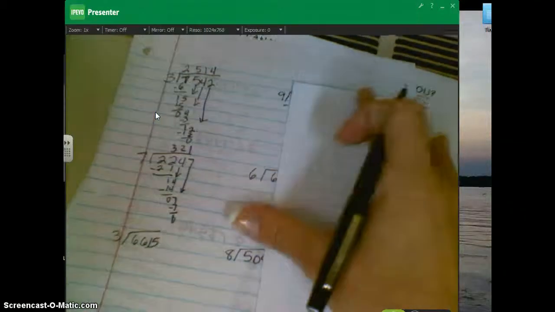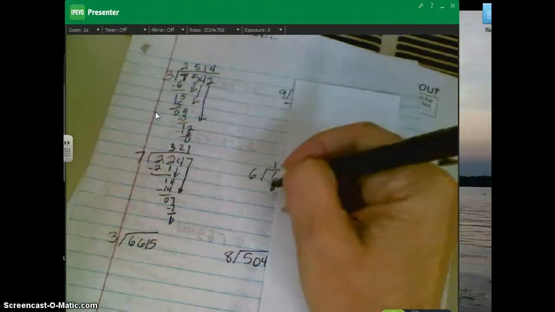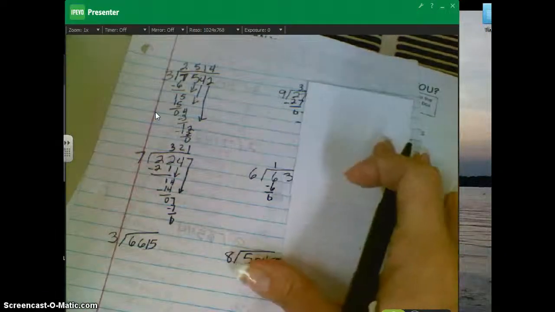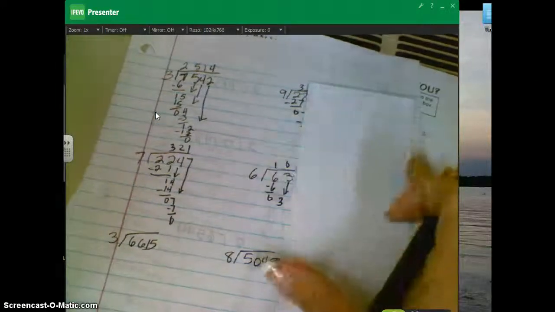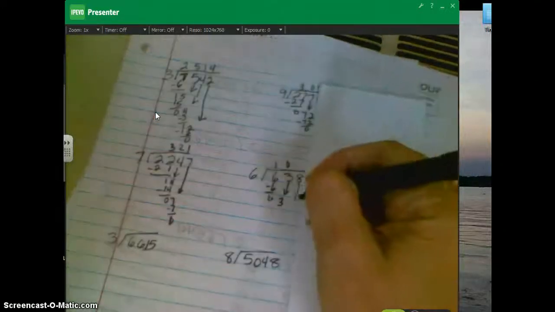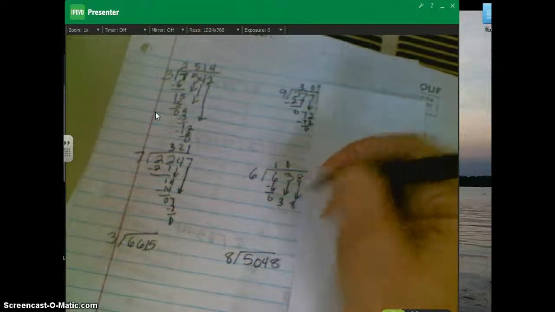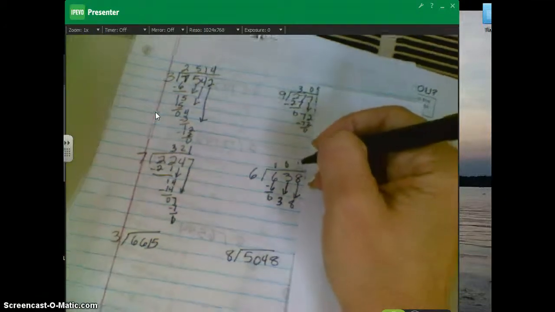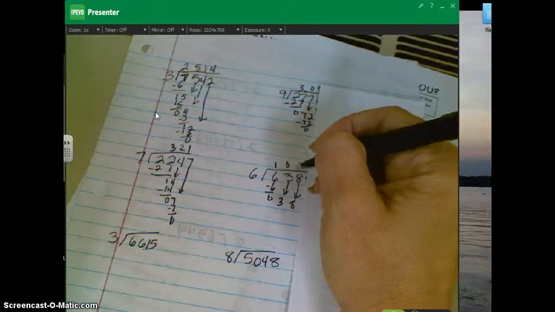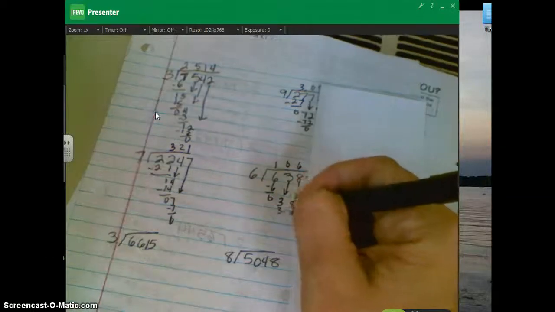Next one, just looking at that first digit, 6 goes into 6 1 time. Subtract, you get a 0. Bring down your next digit. 3 is too small. Write a 0 and bring down your next digit. An 8. Let's see, 6 times 4 is 24. 6 times 6 is 36. I think that's as close as we're going to get.